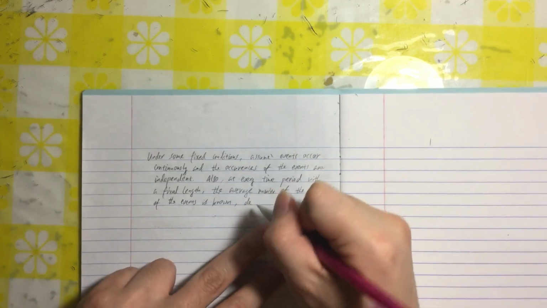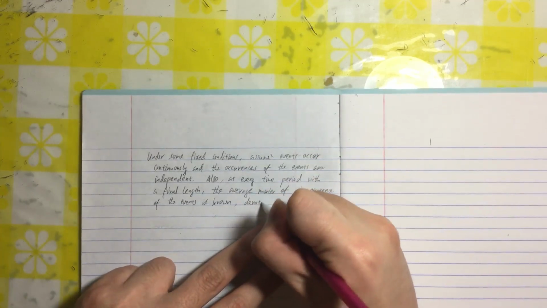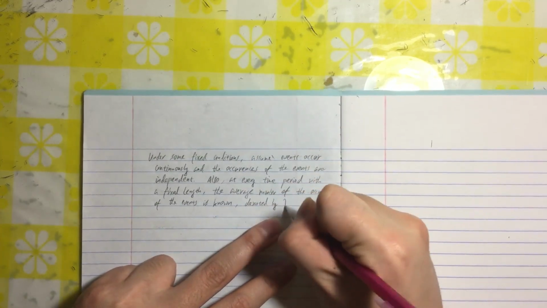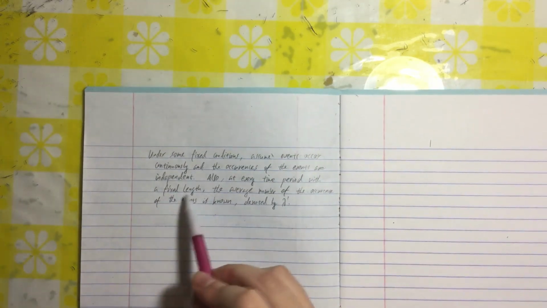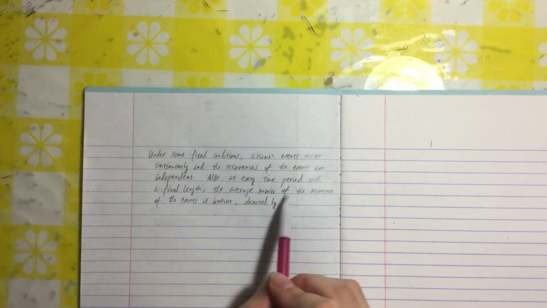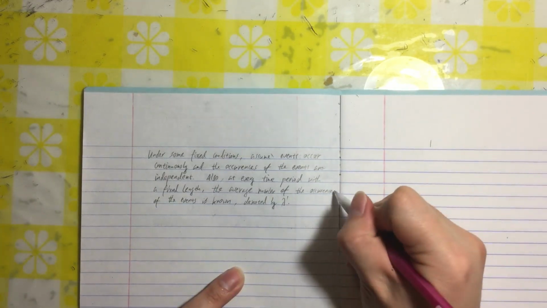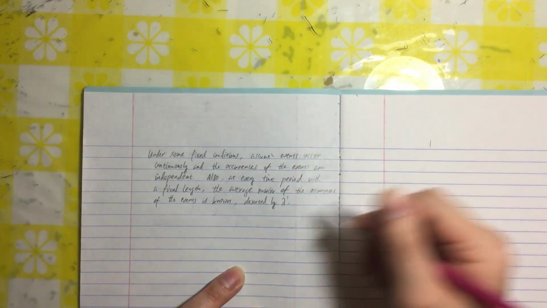In every time period with a fixed length, the average number of occurrences is known, denoted by lambda prime.